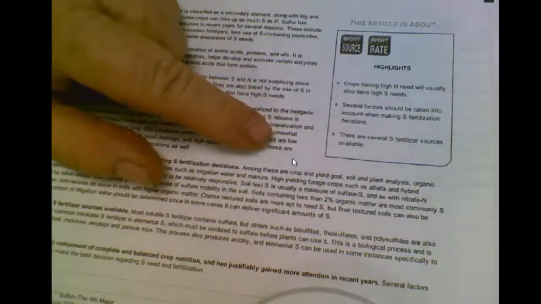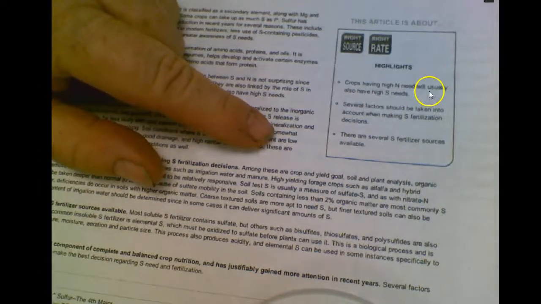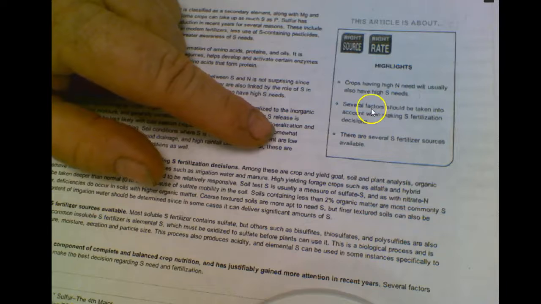So pretty much if we summarize all this, sulfur is an important component of complete and balanced crop nutrition. And we've noticed that we've needed it in the last few years, and you need to look at the different factors before you apply it. So some of the highlights that they gave us here were crops having high nitrogen need will usually also have high sulfur needs.